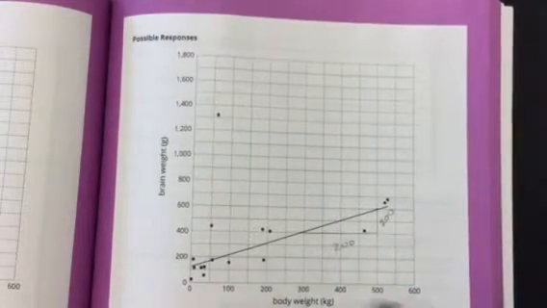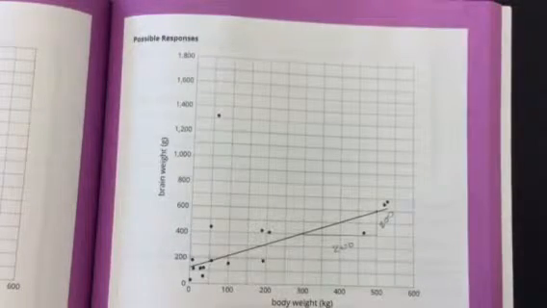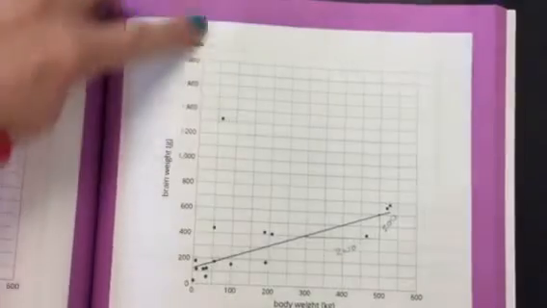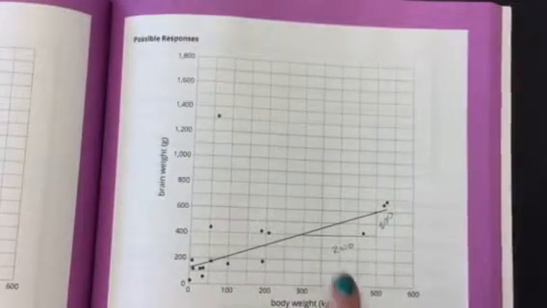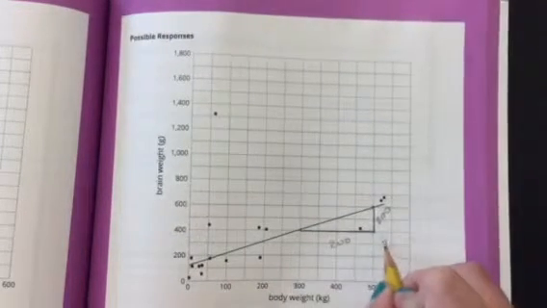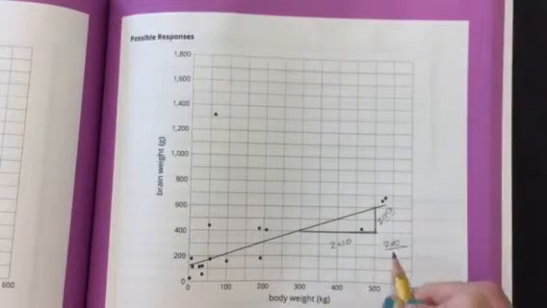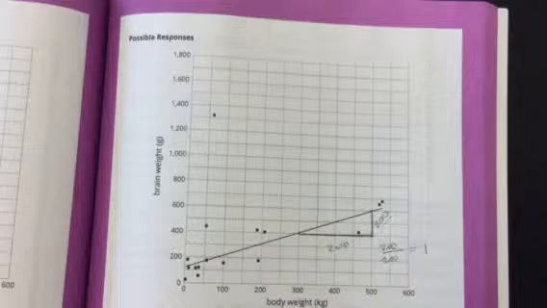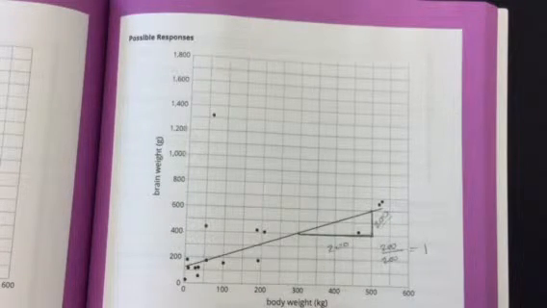So pay close attention to the units on the sides of your graph. Here we're going by 50s. On our y-axis, we're going by 100s, okay? So if we were to draw a slope triangle here, it looks like the slope is about 200, change in y, over 200, change in x, which would simplify to about 1. So the slope of this line is about 1, which means that for every increase in body weight by 1 kilogram, the model predicts an increase of 1 gram for brain weight.